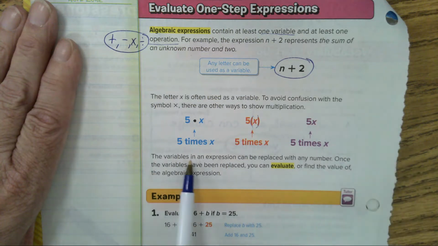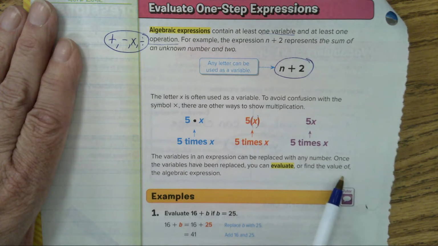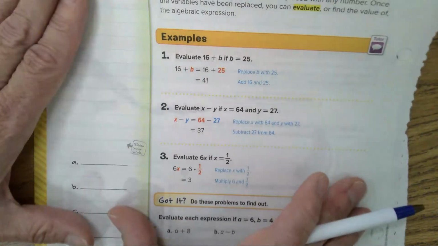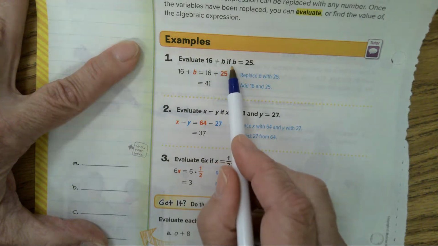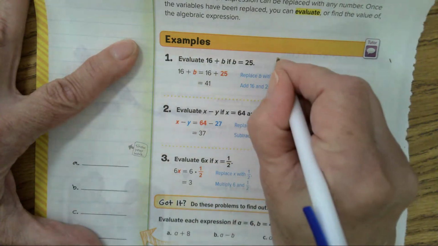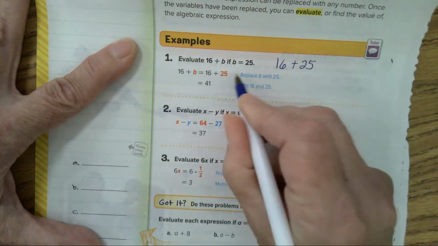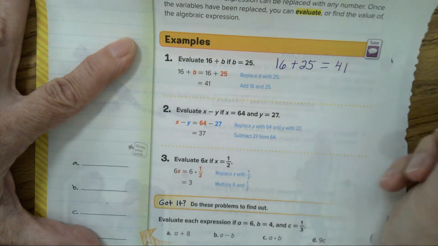The variables in an expression can be replaced with any number. Once the variables, that's your letters, have been replaced, you can evaluate or find the value of the algebraic expression. Let's look at the examples below. Evaluate 16 plus b if b is 25. Well, kids, let's write this down. 16 plus 25, that's what that means, and your sum is going to be 41.